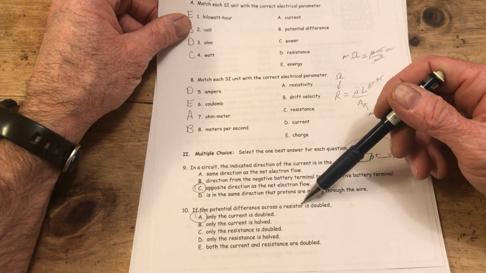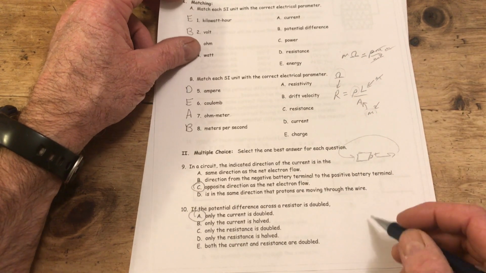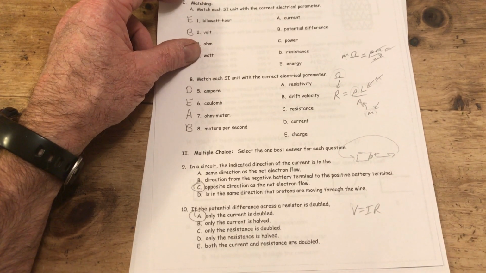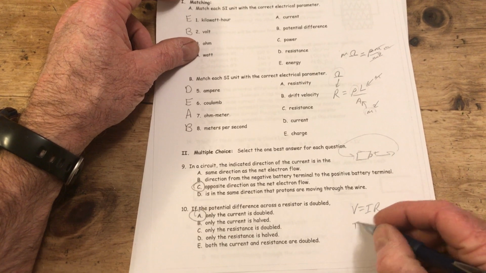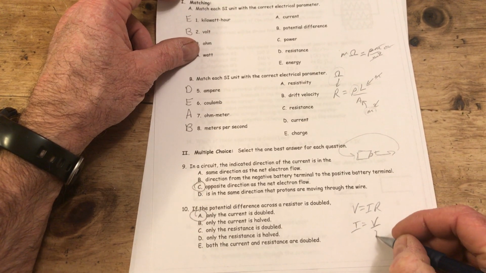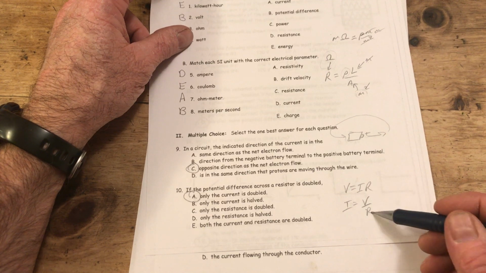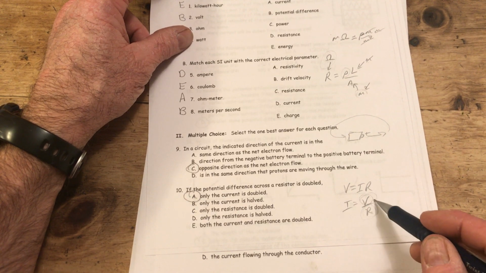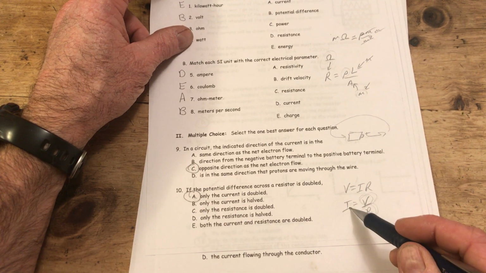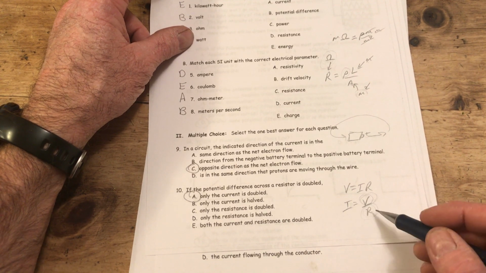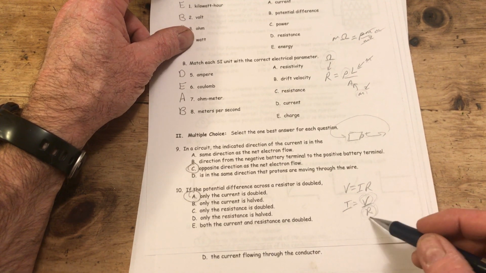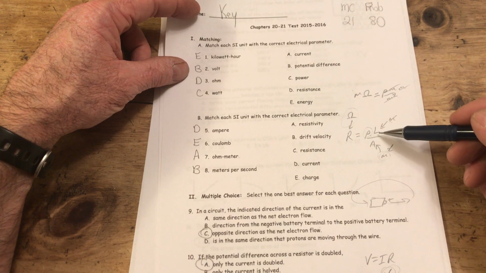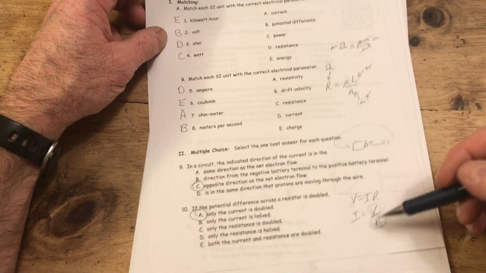Number 10, potential difference across the resistor is doubled. So this gave some people trouble. V equals IR, or I could say I equals V over R. If you double the potential, then this has got to be twice what it was before. And that's because resistance, we're assuming for this test, unless we say otherwise, resistance is constant. Resistance is based on something's resistivity and length and cross-sectional area, and that's not going to change.